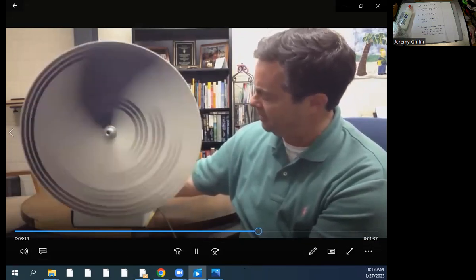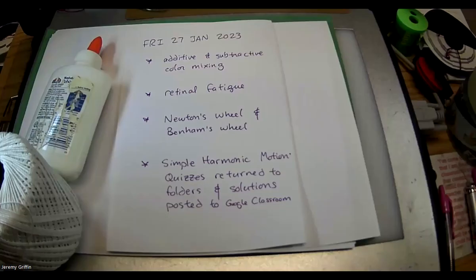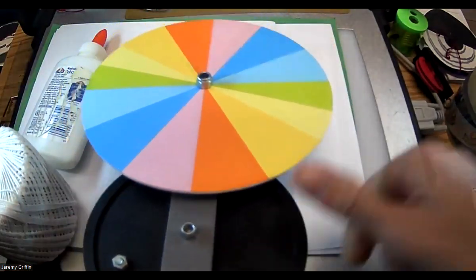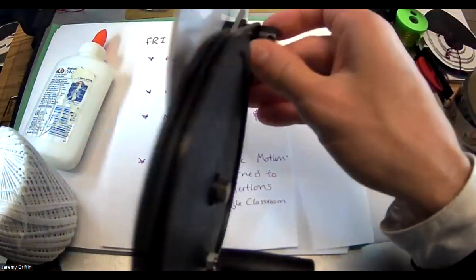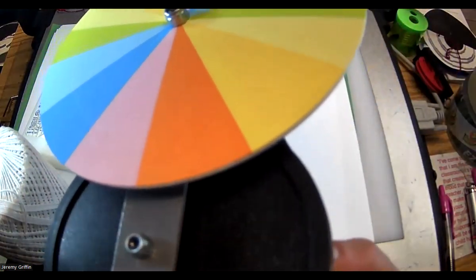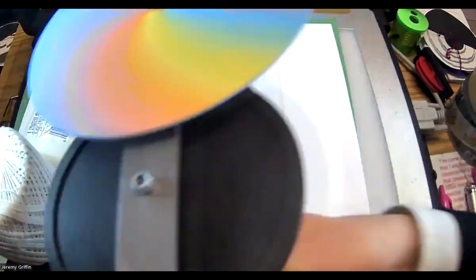And that is one of the things we're going to do today. So let me switch my screen back over here. Okay, I've got some examples for you. Let's look at Newton's wheel. You've probably seen this in my classroom. You can see a bunch of different colors, and I'm going to give this thing a spin on the back. And what happens when you put all the colors together again? Yeah, like a white light.